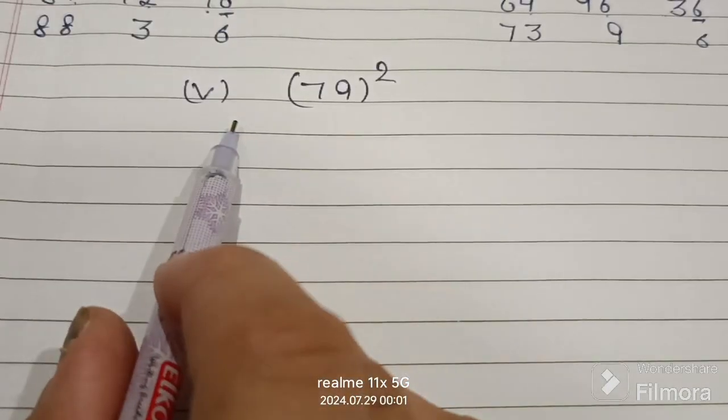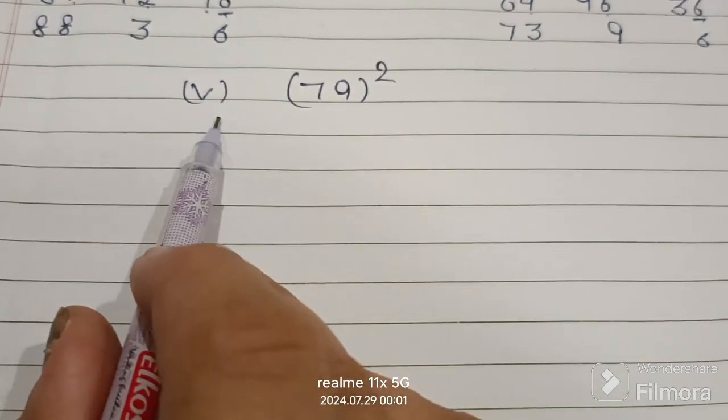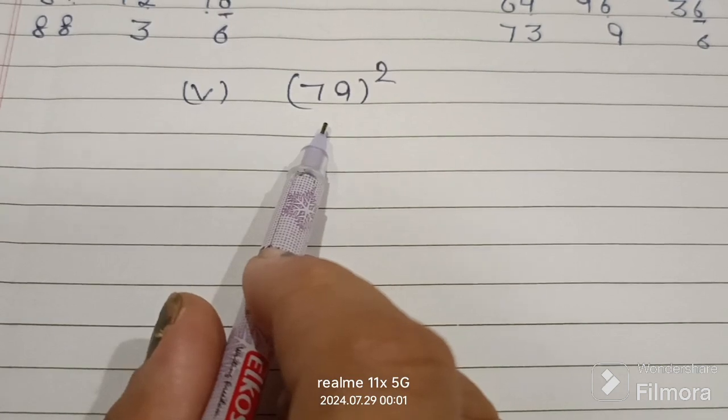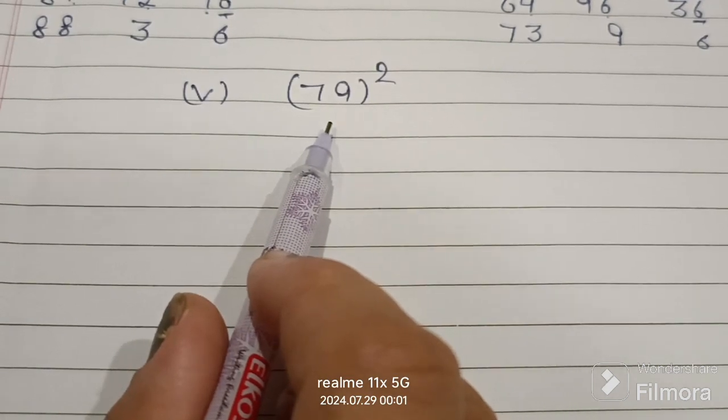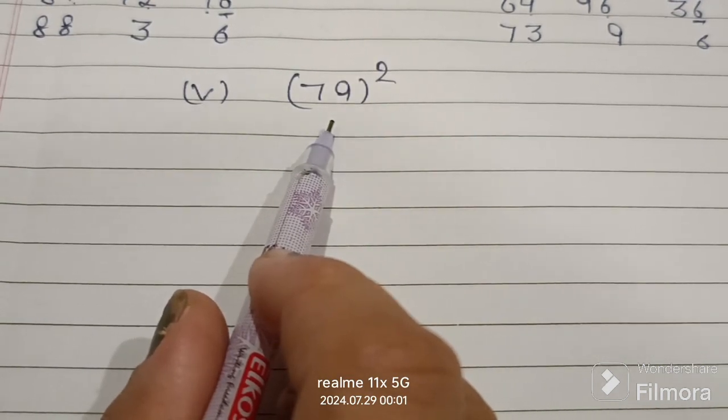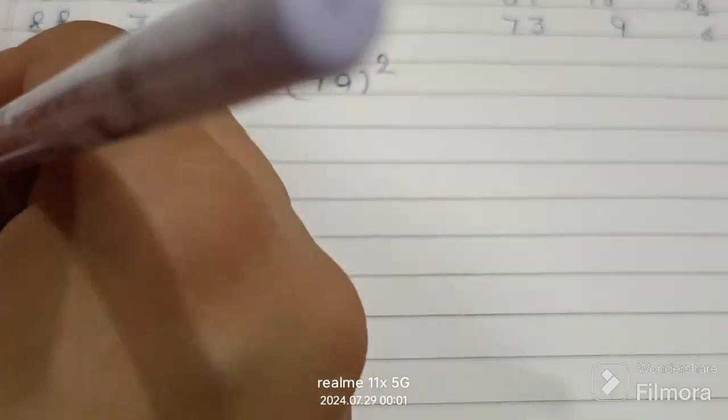My dear students, you have to solve the question number 5, 79 squared, and send me your answers in the comment box.